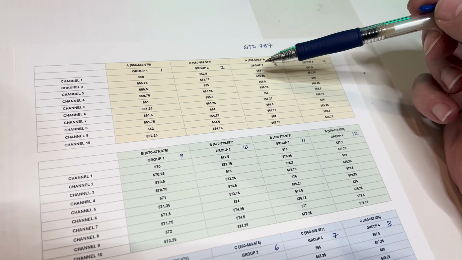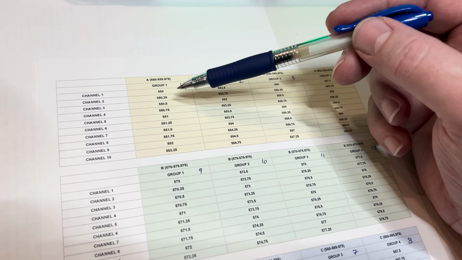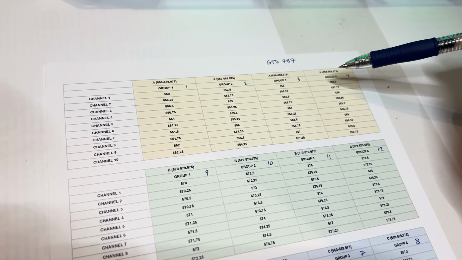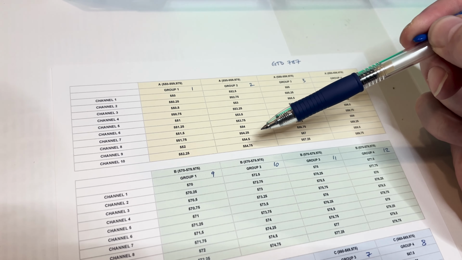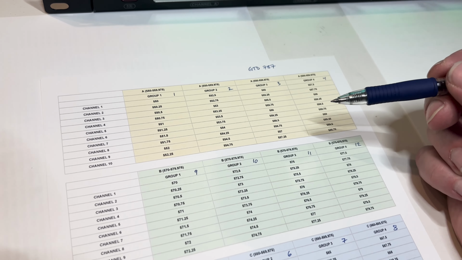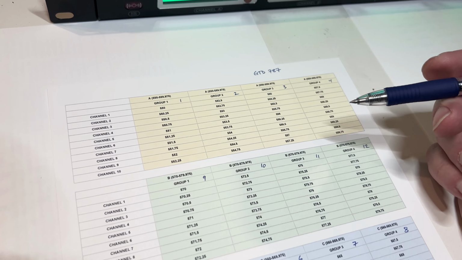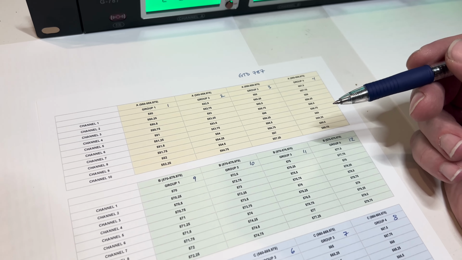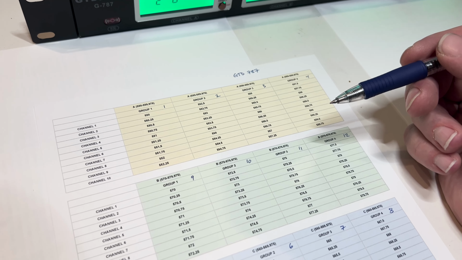Now, they did provide me this chart, that shows you for a given group and channel what the actual frequency is. So this is helpful for assigning frequencies when you've gone through and figured out what your intermodulation free frequency plan is.